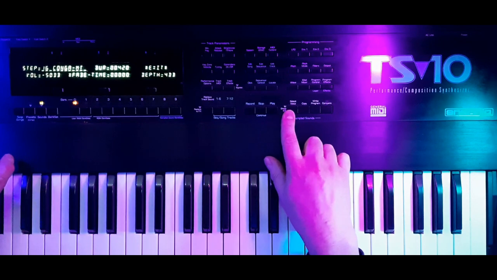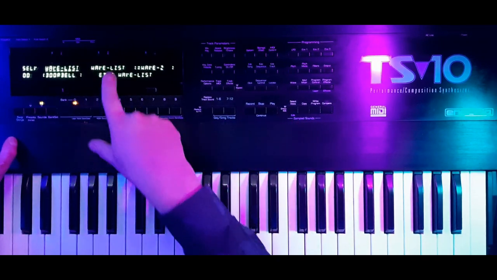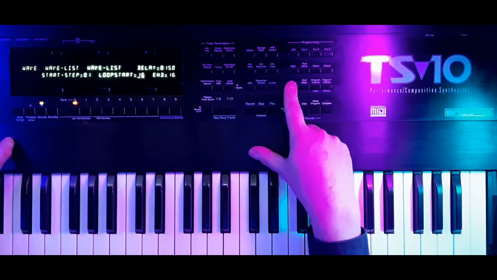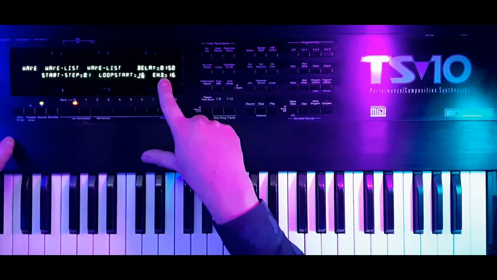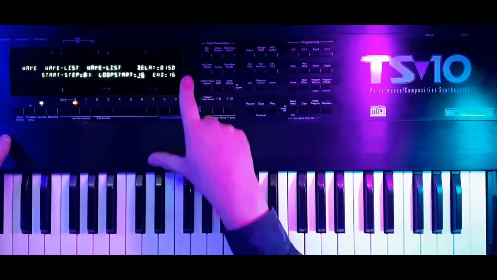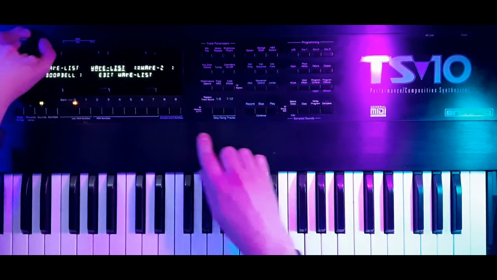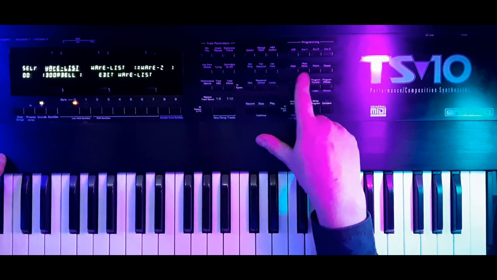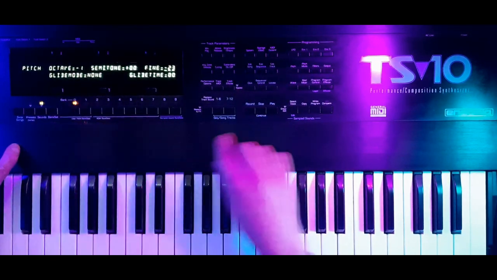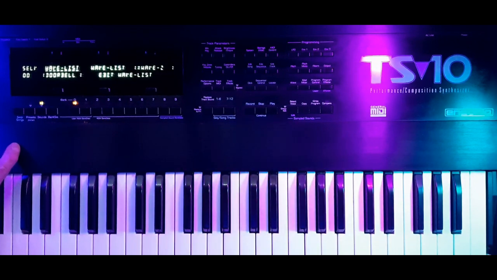Another thing that is nice to do is to copy the wave list to voice 2 and then give voice 2 a delay start time of 150 milliseconds. And then I also transposed voice one octave down. And let's listen to that.